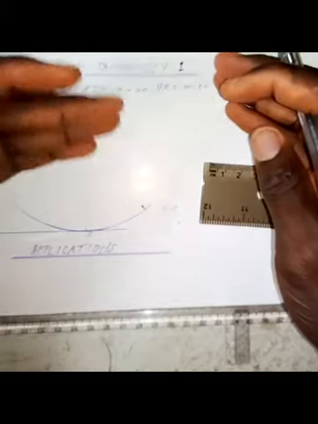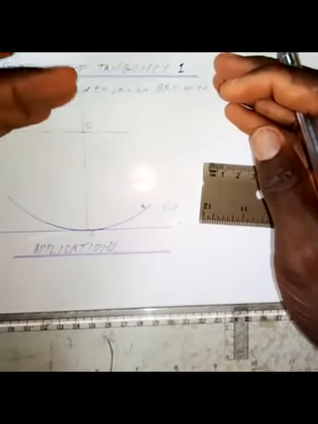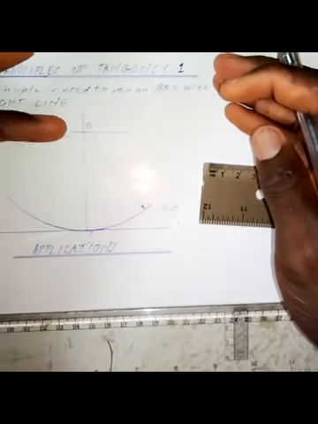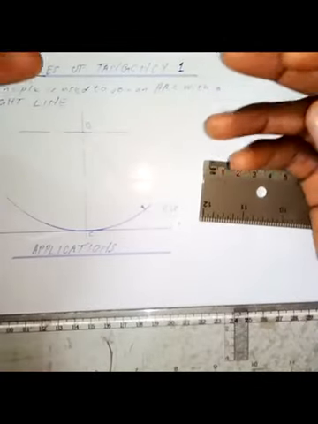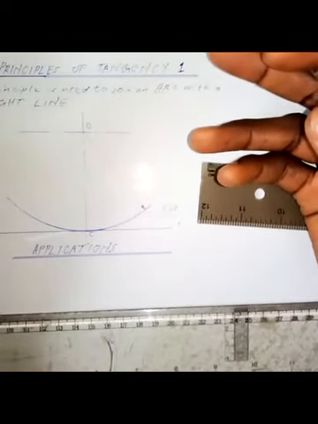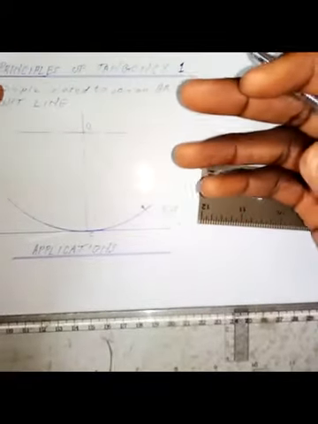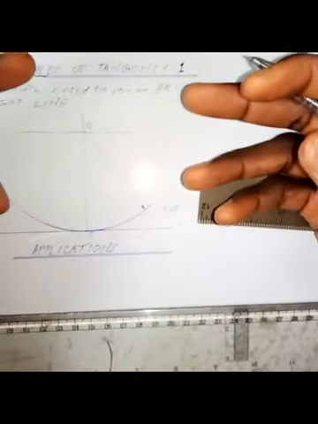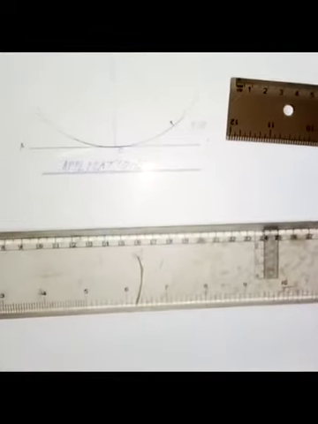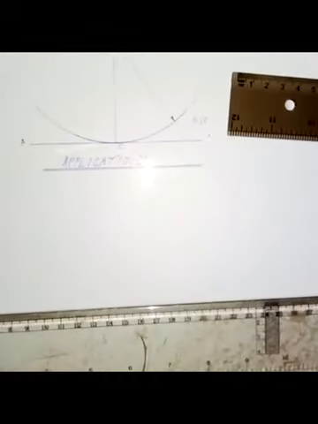This principle has an application. We can apply this principle to connect two straight lines together. Two straight lines, you can connect them together with the application of this principle. We join them together with the use of an arc. So the application is explained here.